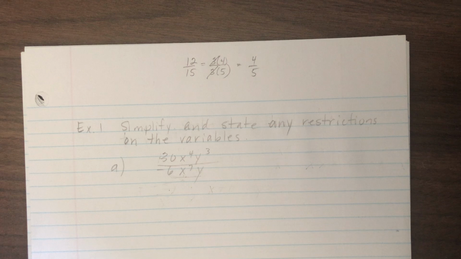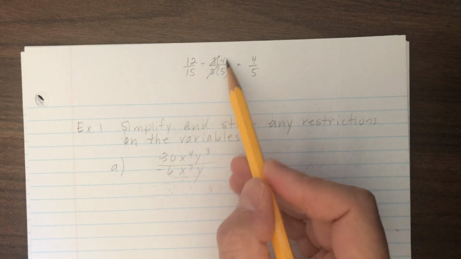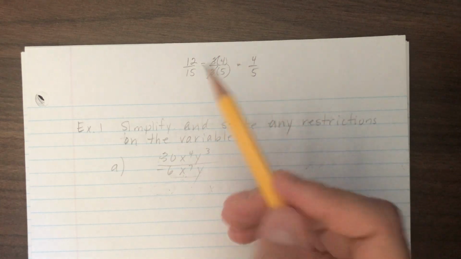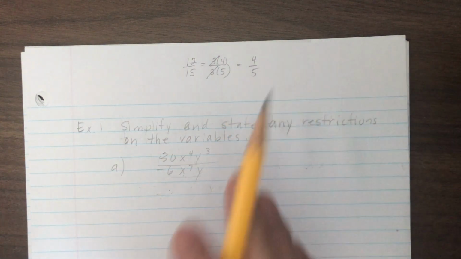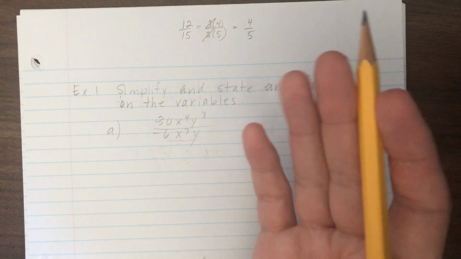The same applies here for rational expressions. You basically have to factor the numerators, denominators, and then divide out common factors. So let's look at the first example, simplify and state any restrictions on the variables. This is a very simplistic example.